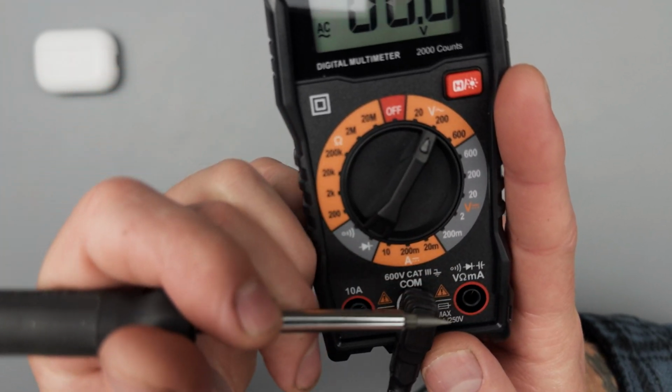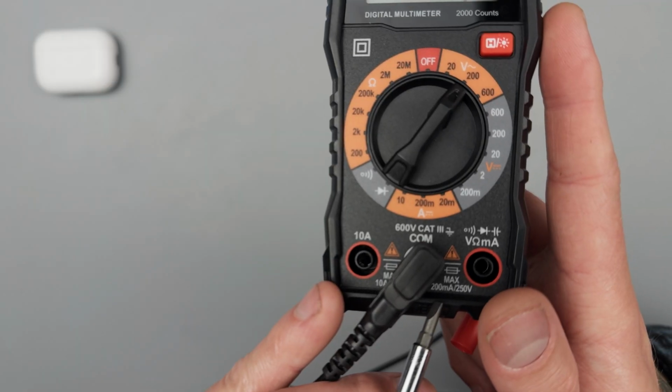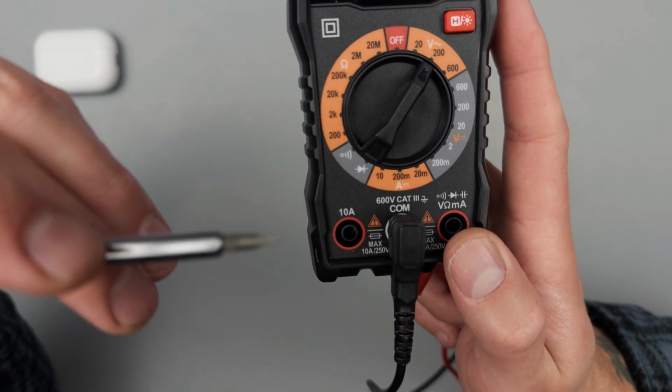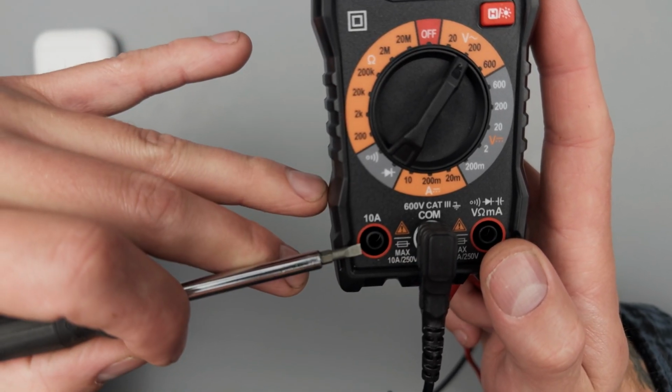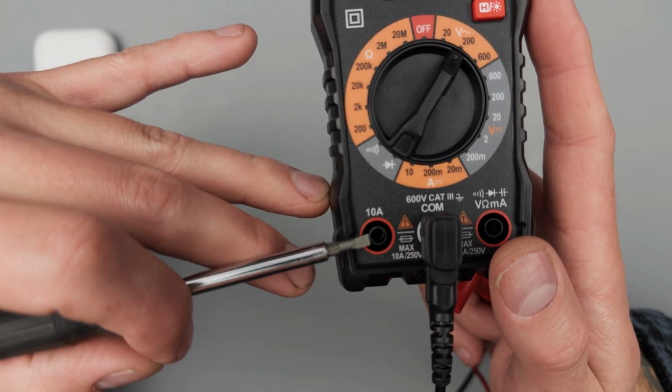Okay, because this port's only rated for 200 milliamps. So when we're making an in-series current measurement that's over 200 milliamps, but less than 10 amps, we're going to use this port.